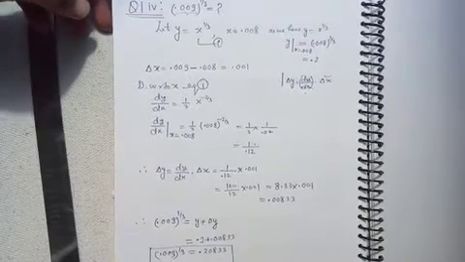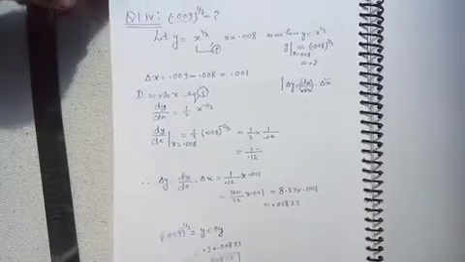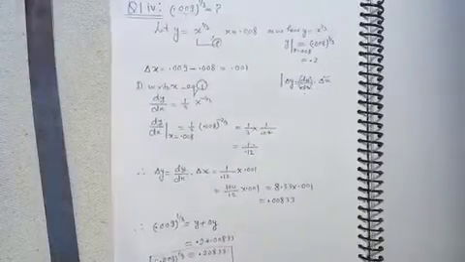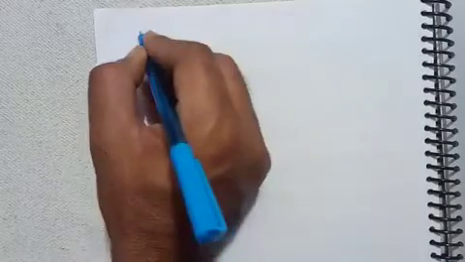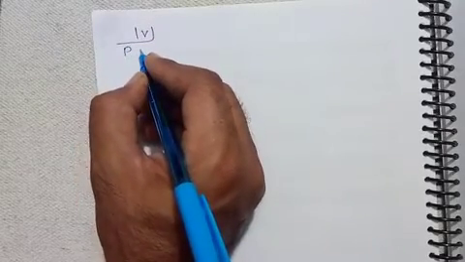Now next question, fifth part of question number 1, page 216.